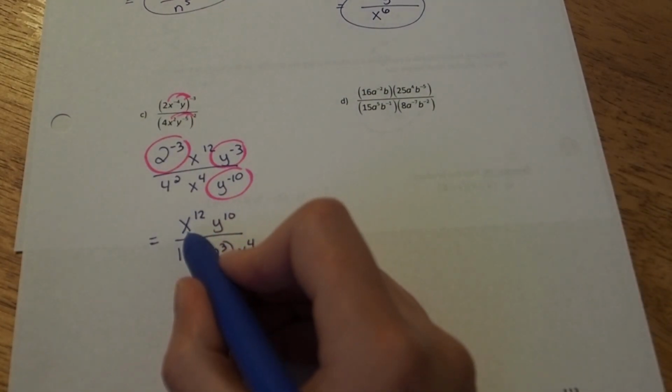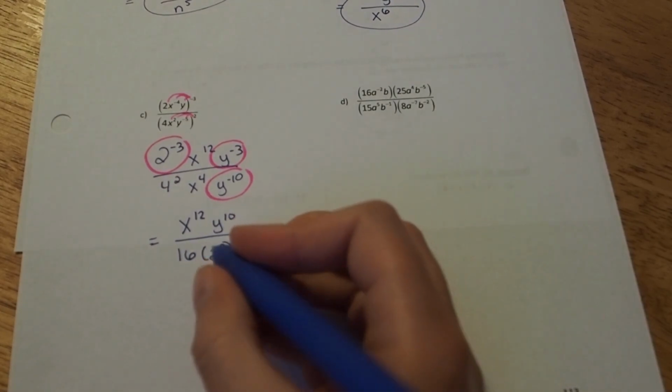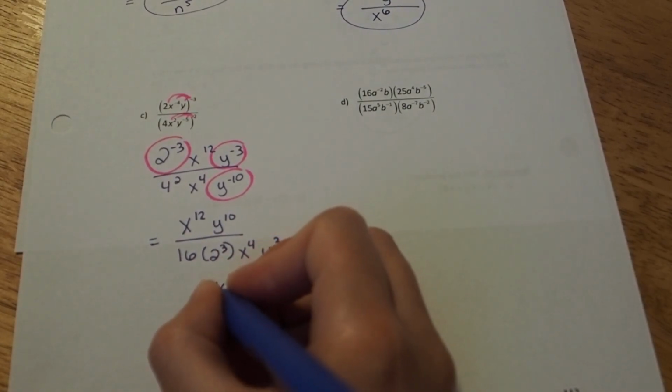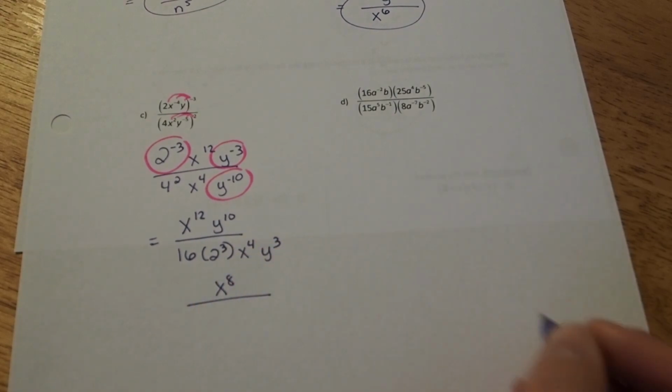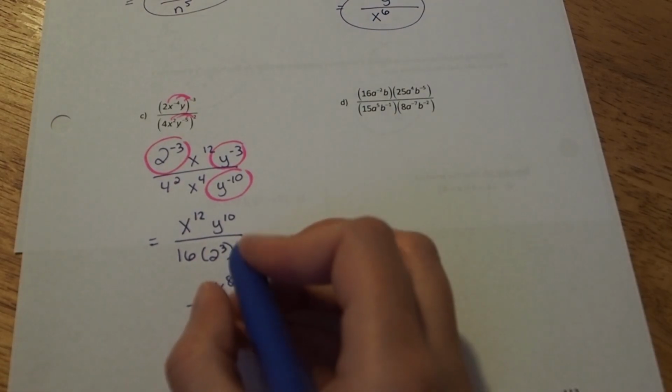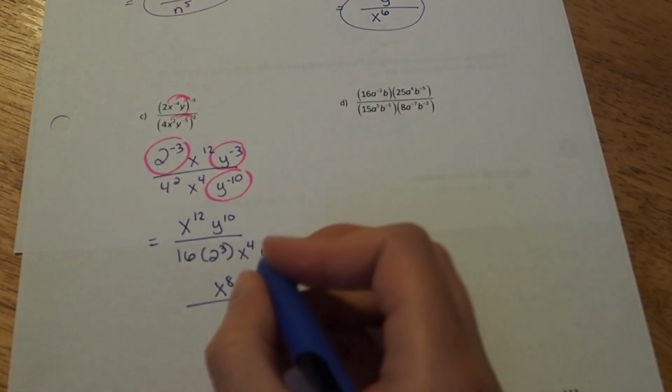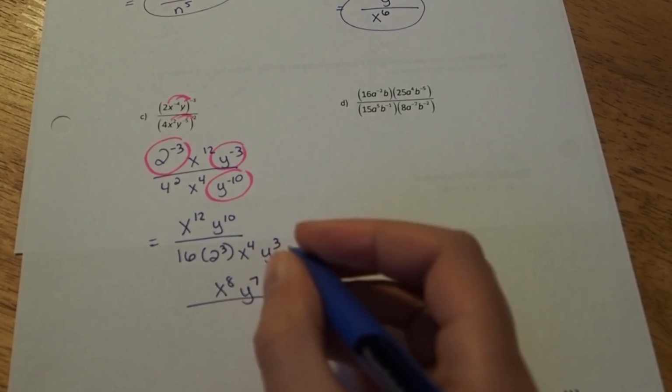Finishing the x's, there are 12 in the top minus the 4 in the denominator. That's going to leave me with x to the 8th in the numerator. The y's, 10 in the top, 3 in the bottom. That's going to leave me with y to the 7th in the numerator.